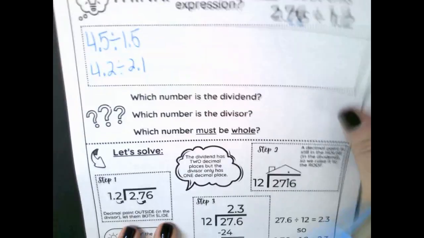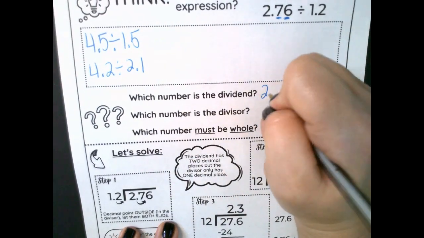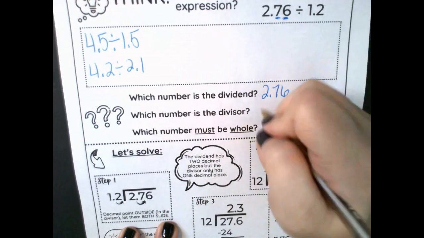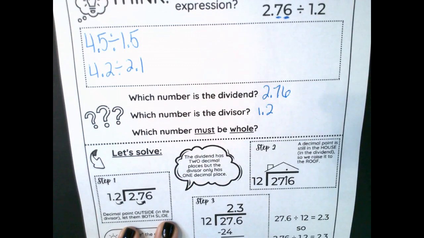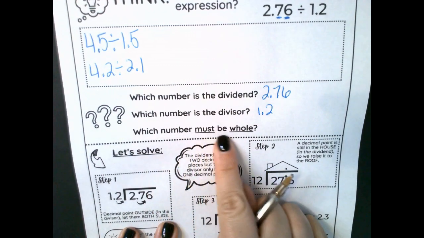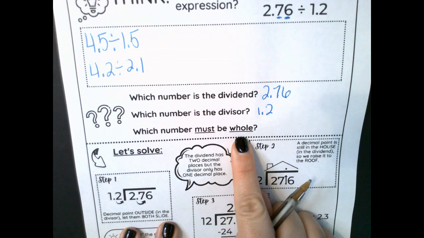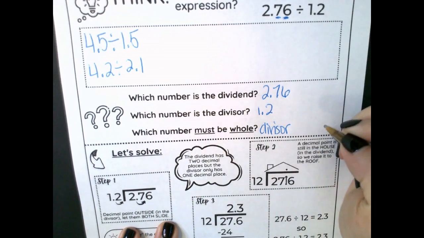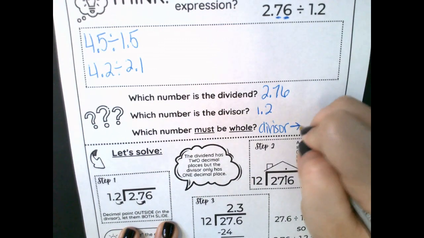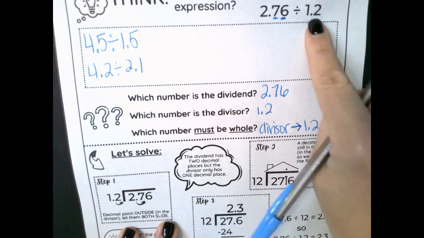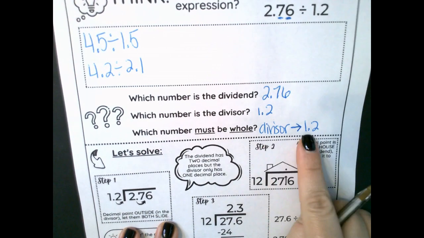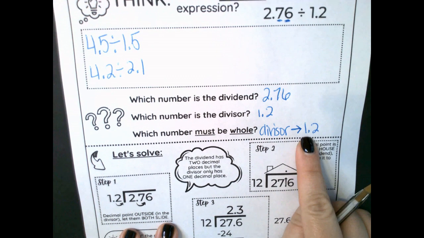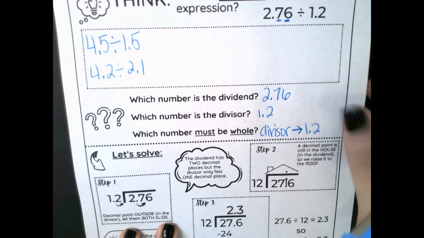places. So here, which number is the dividend? 2 and 76 hundredths. And which number is the divisor? 1 and 2 tenths. And which number must be whole? Remember, we just talked about that. The divisor must be a whole number. So that is 1 and 2 tenths in this expression. So we have to make sure that our divisor is a whole number. It doesn't matter if our dividend still has a decimal point, right?